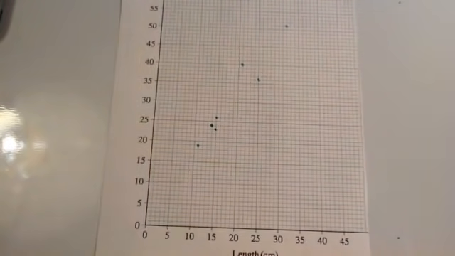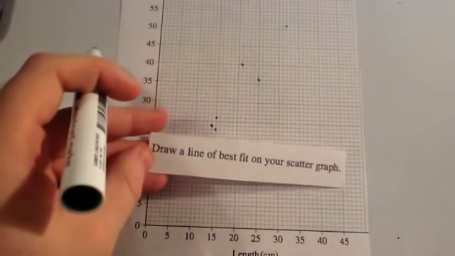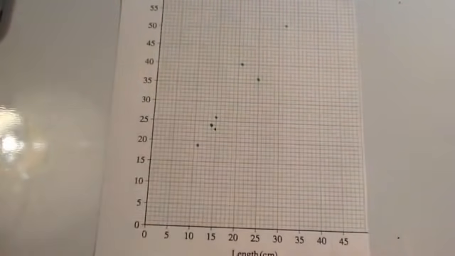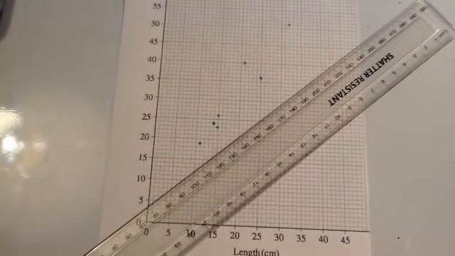So we're going to answer some questions now on this. The first one is to draw a line of best fit on your scatter graph. So to do that, you're going to need to get yourself your ruler. I'd recommend getting yourself your 30cm ruler, so a large ruler like that, and a pencil.